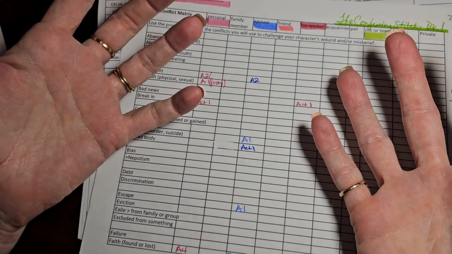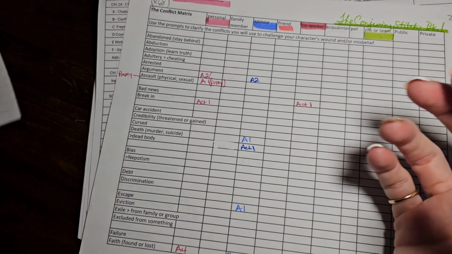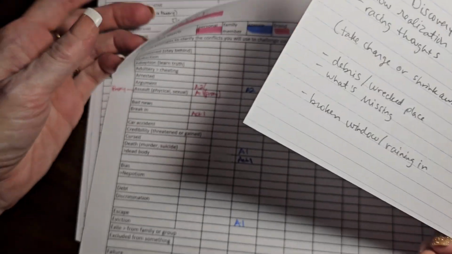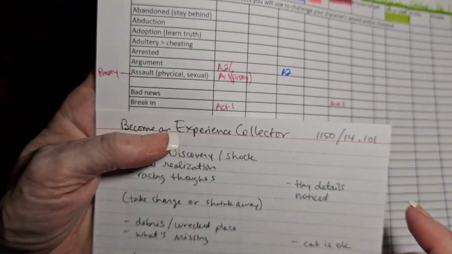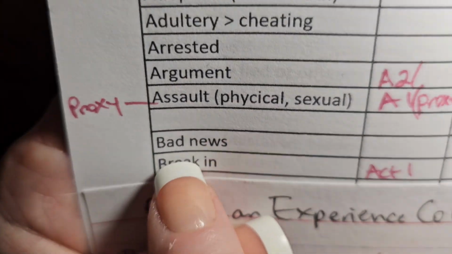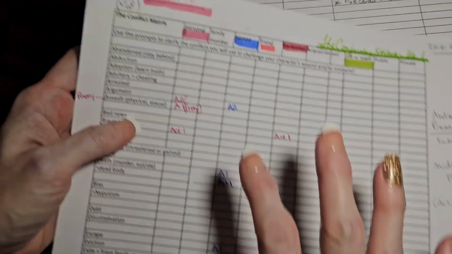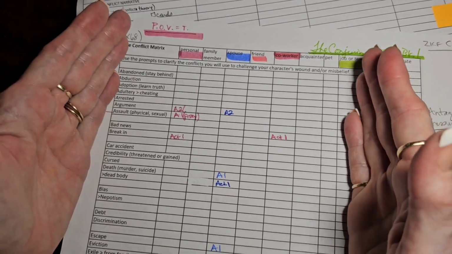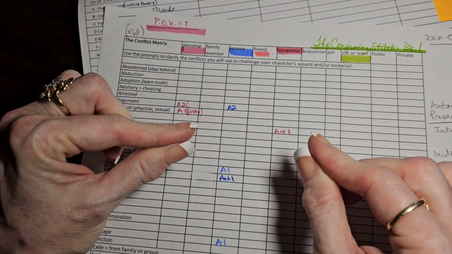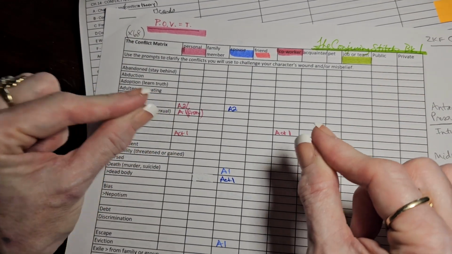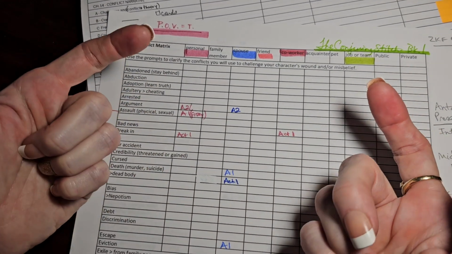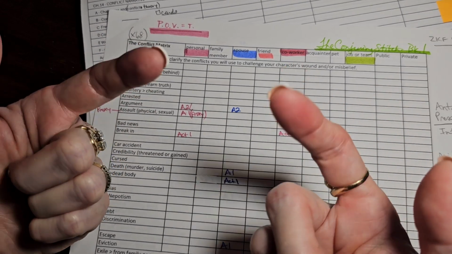So what does that look like? How does that work? Well, let's key into a particular example. If you go down here to this line, you will see a break-in is one of the options. Now, this conflict matrix is actually from the novel that I'm working on that I have set aside during its developmental edit temporarily so that I can get Zettelkasten for Fiction written for you.